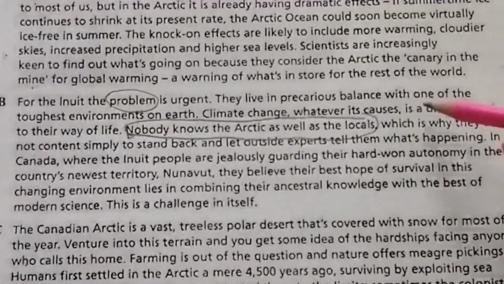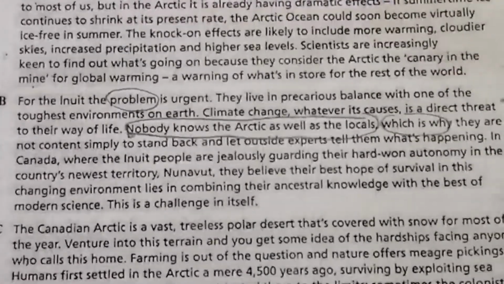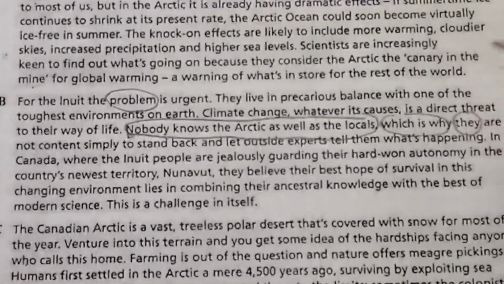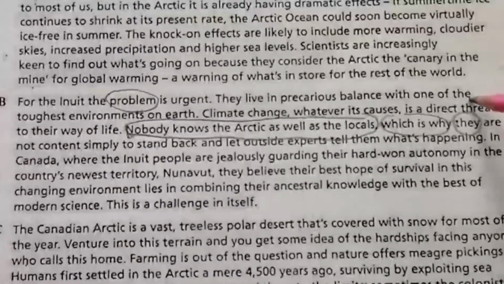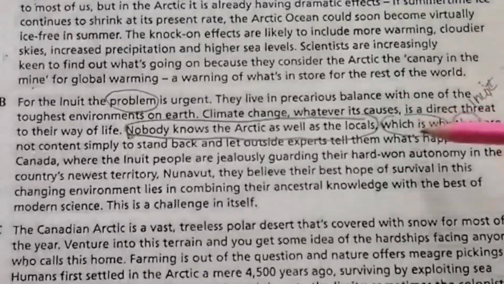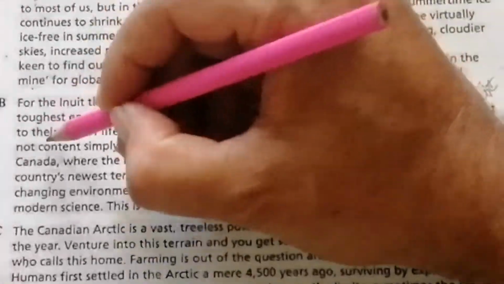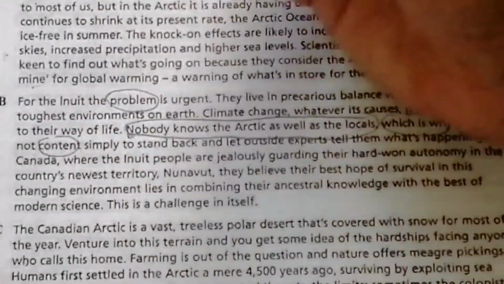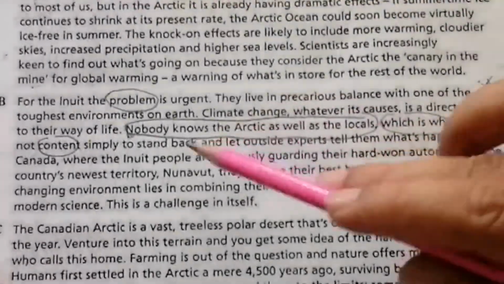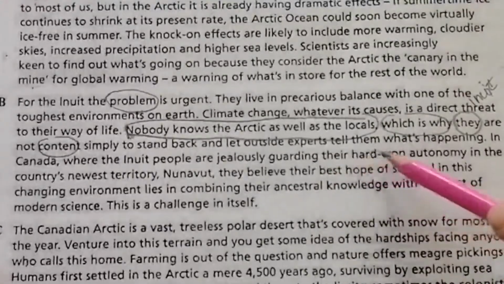Which is why means because they means the Inuit tribe. Content means ready. They are not ready to stand back and let outside experts tell them what is happening.